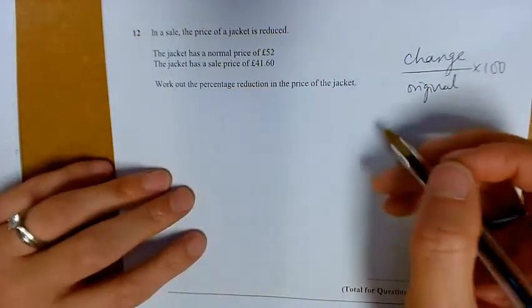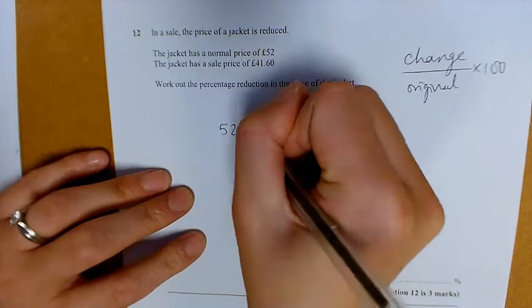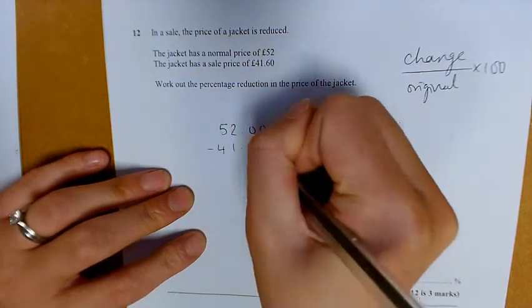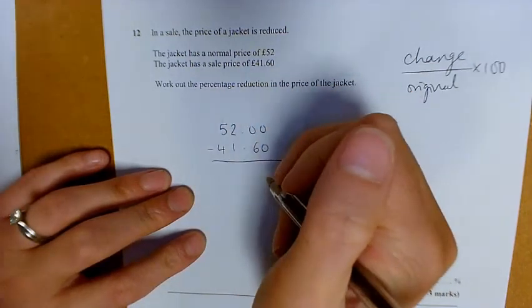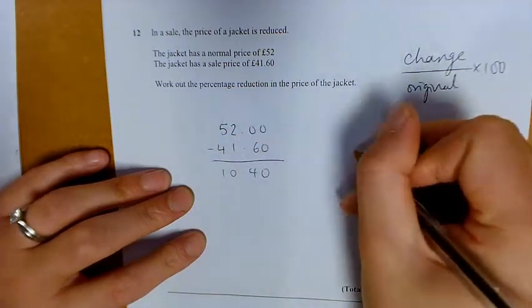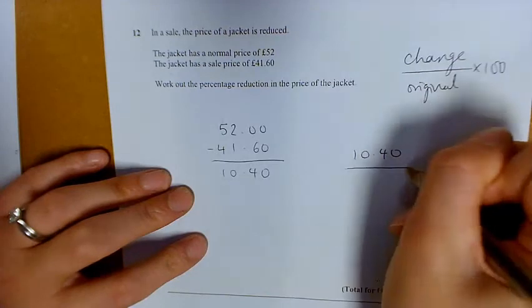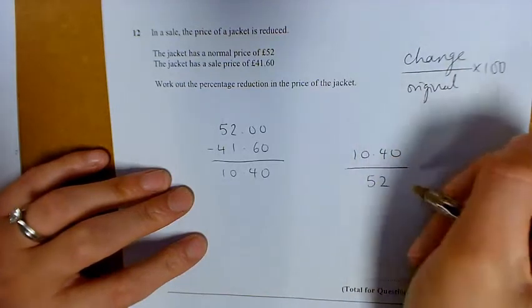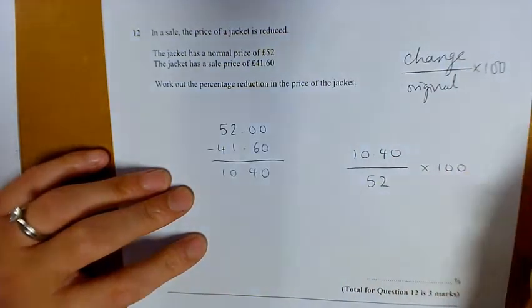So first let's work out the change. £52 take away £41.60 is £10.40. So it's going to be the change over the original times by 100 to get it as a percentage.